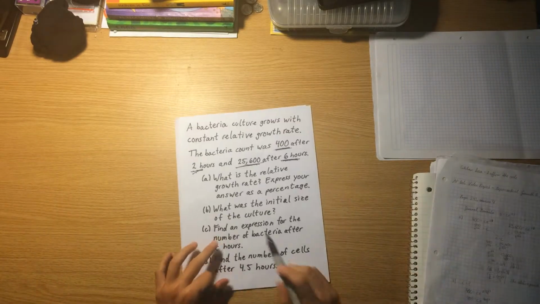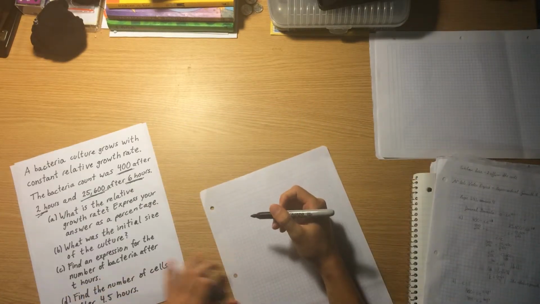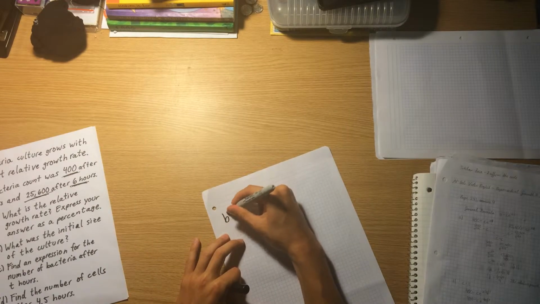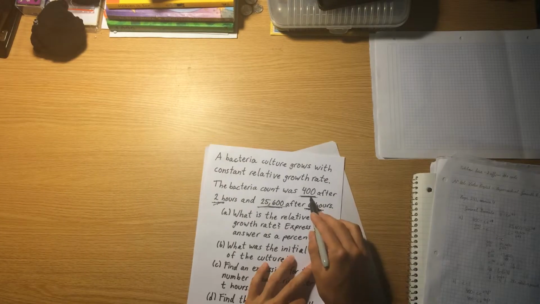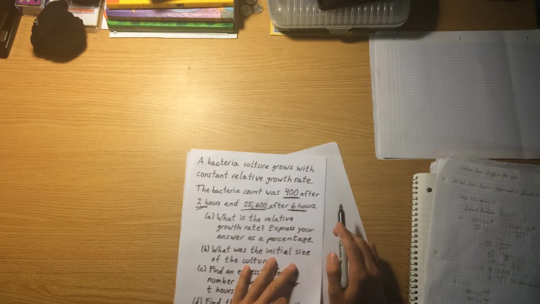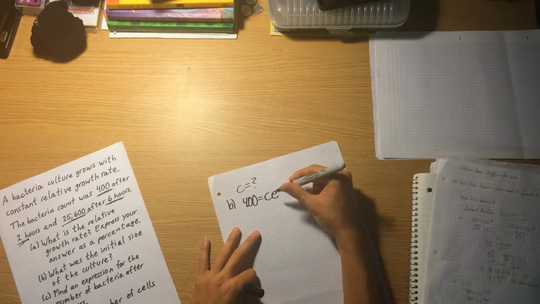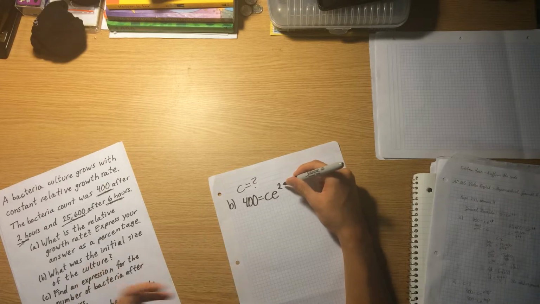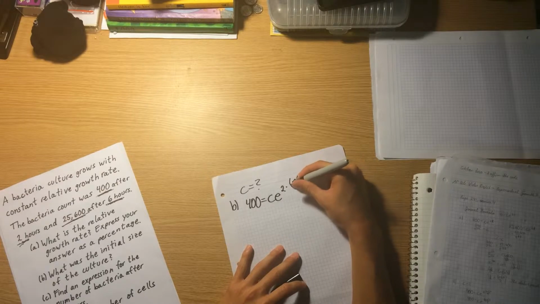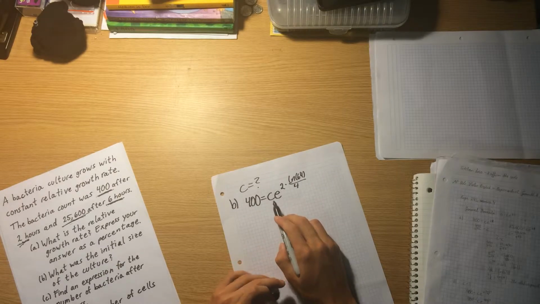Now let's solve B. What was the initial size of the culture? So in the general formula, the initial size would be c, so we're trying to find c. Now we have these values that we can plug in to the formula. You can use 400 at 2 hours or 25,600 at 6 hours. I'm going to use 400. So 400 is equal to c times e to the 2 hours, times the value of k, which we just determined. So ln 64 all over 4. Now we solve for c.